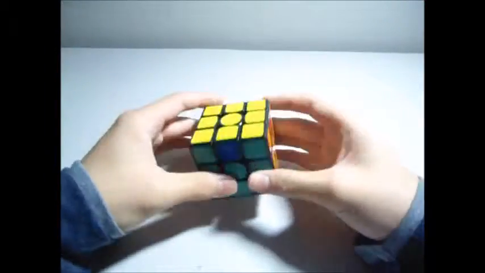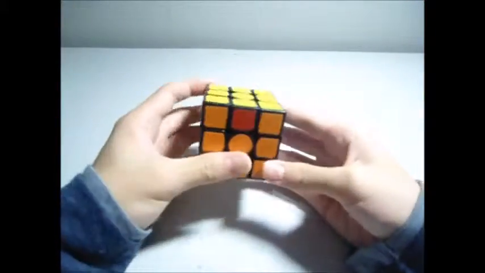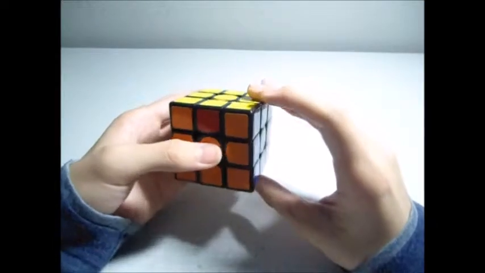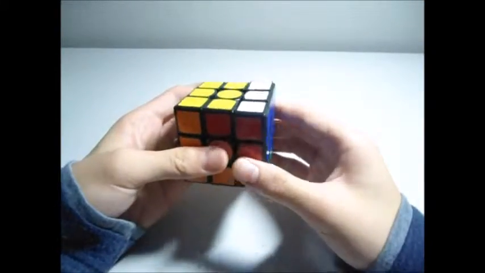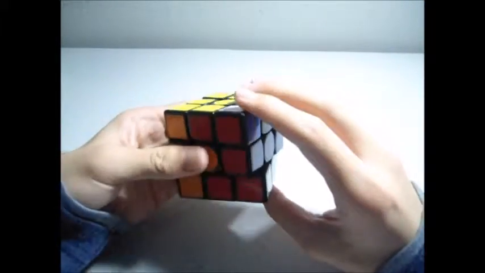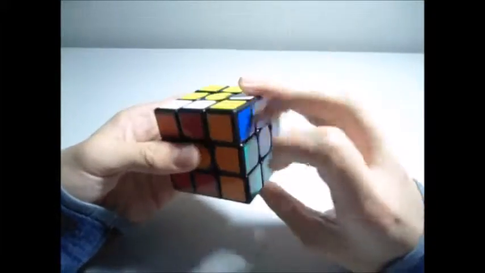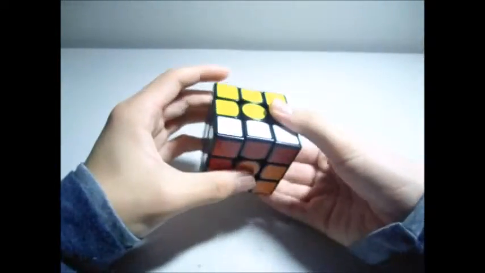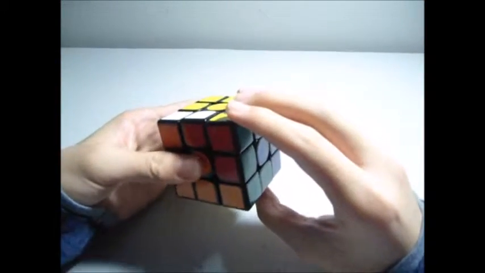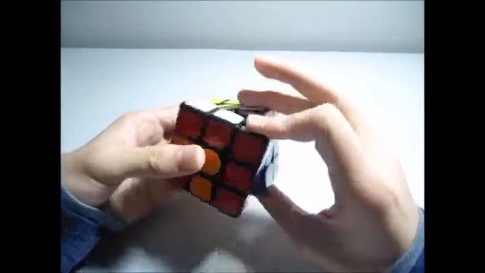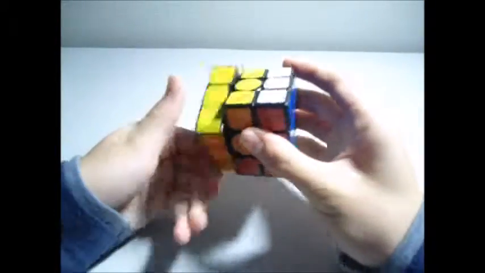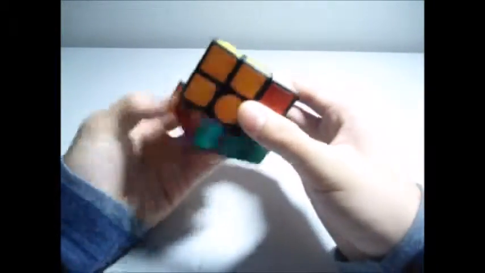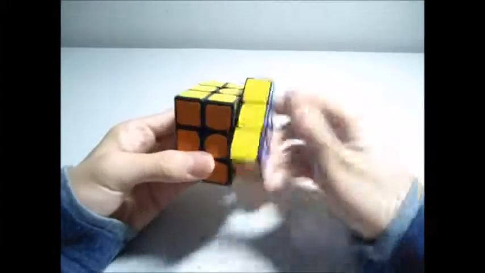So again, at any angle, it's R2, down 2, F2, down 2, R2, back 2, R2, down 2, F2, L2, down 2, and then R2.